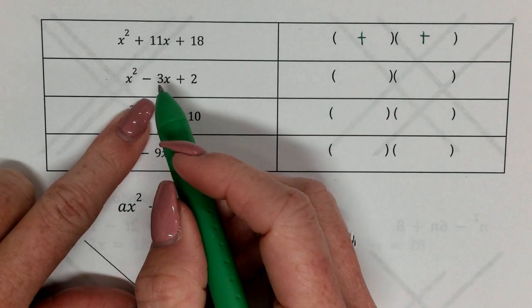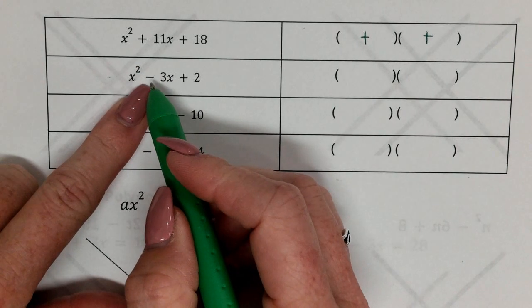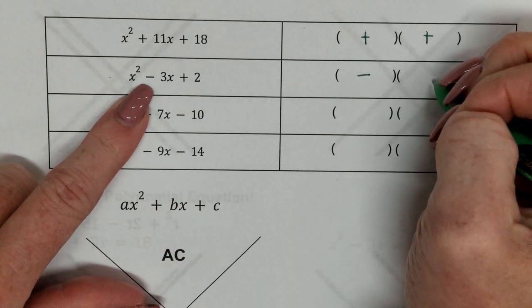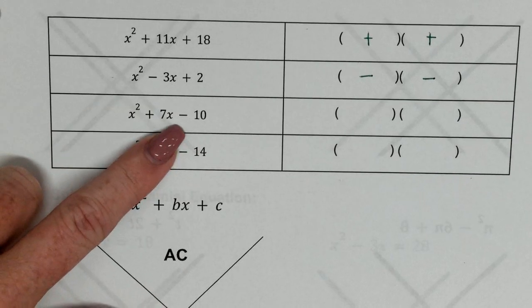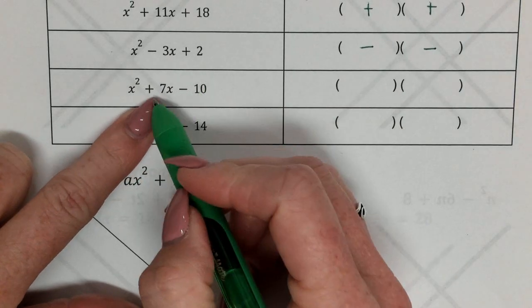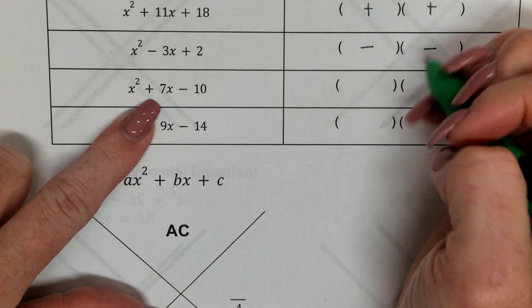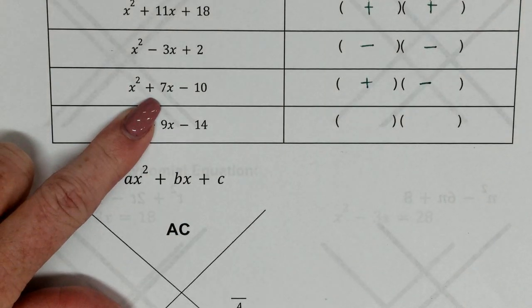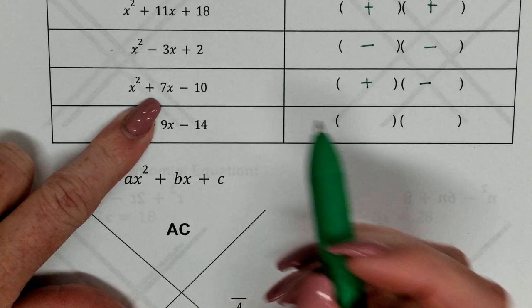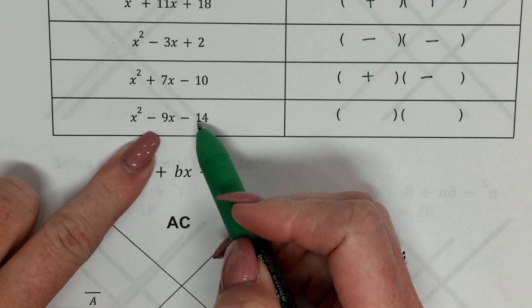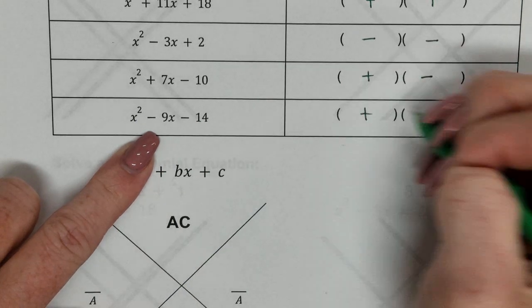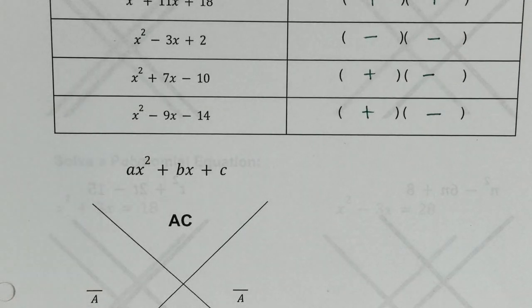If you have a quadratic where the second term is a minus and the last term is a plus, they will both be minuses. If you have a plus minus here, then it's going to be a plus minus here. Those actually match up. And if you have a minus minus, it's going to be a plus minus, or minus plus. It doesn't matter what order it's in.